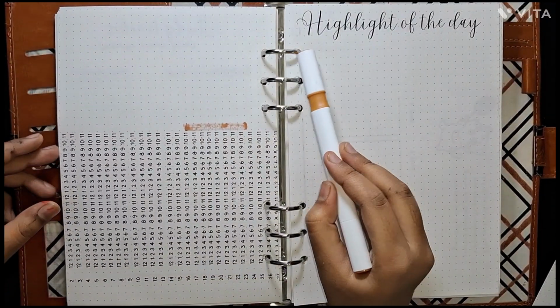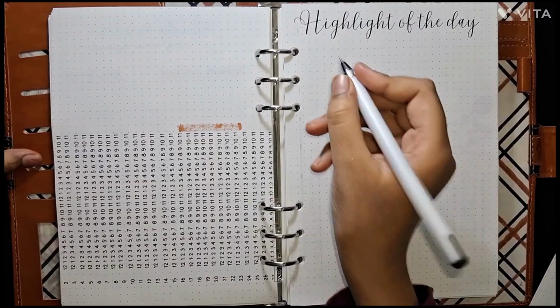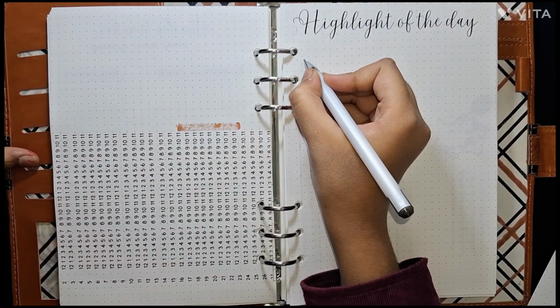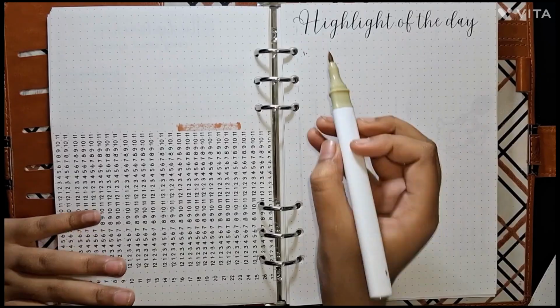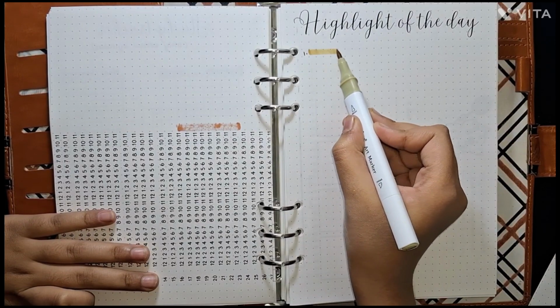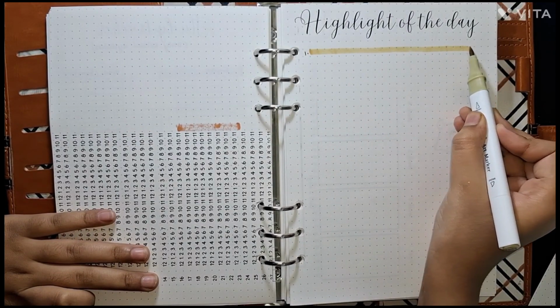Next, I've got a highlight of the day. So I'm going to write the dates and make a line with my marker or highlighter or brush pen and write the most important part of the day.